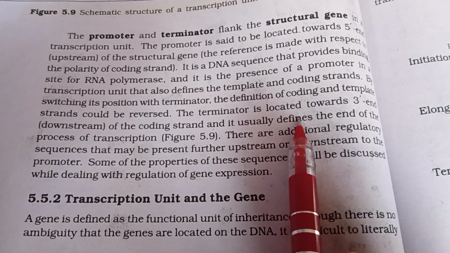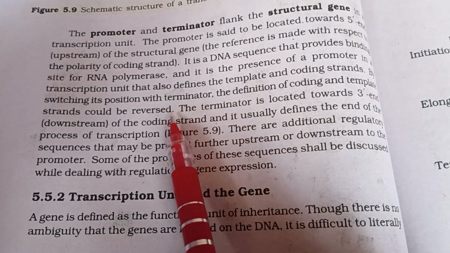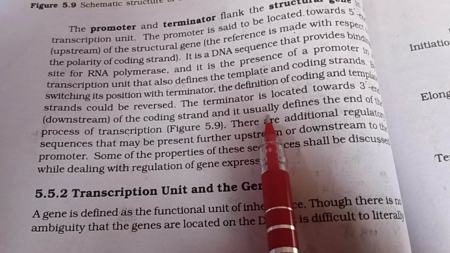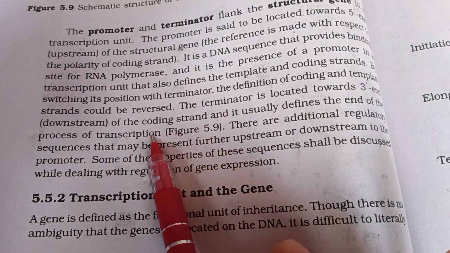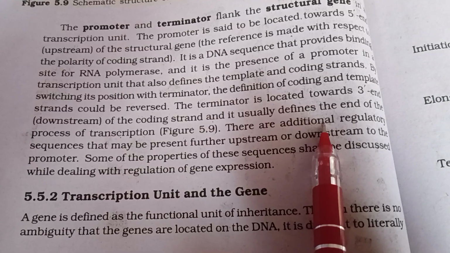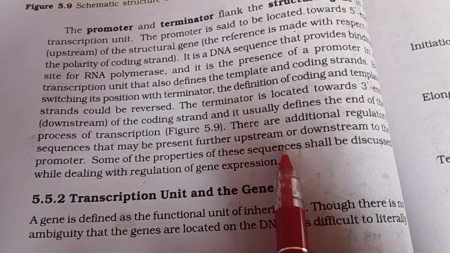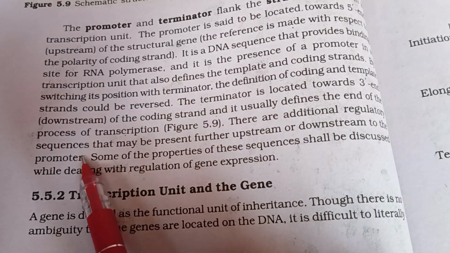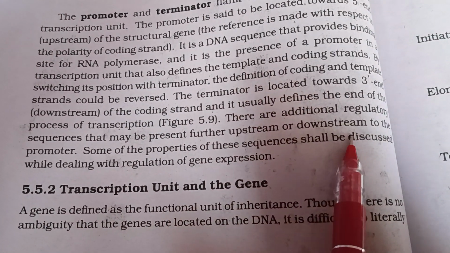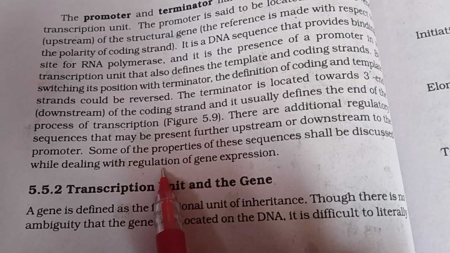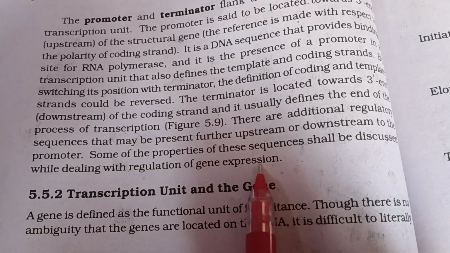The terminator is located towards the 3' end, means downstream of the coding strand, and it usually defines the end of the process of transcription. There are additional regulatory sequences that may be present further upstream or downstream to the promoter. Some of the properties of these sequences shall be discussed while dealing with regulation of gene expression.